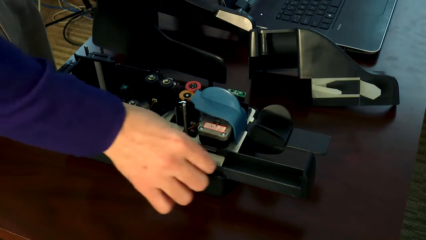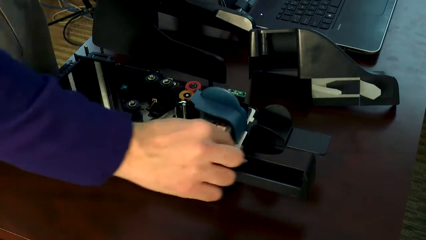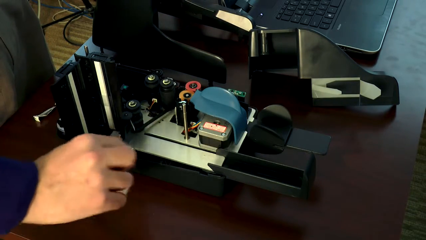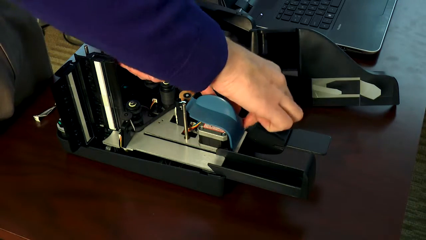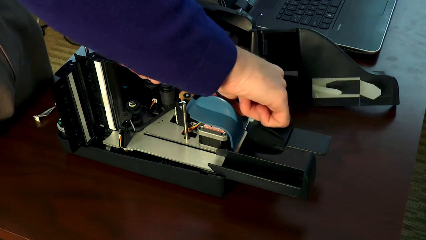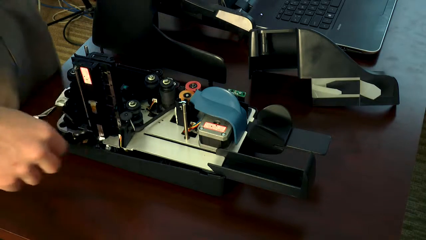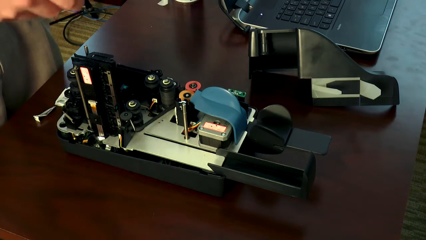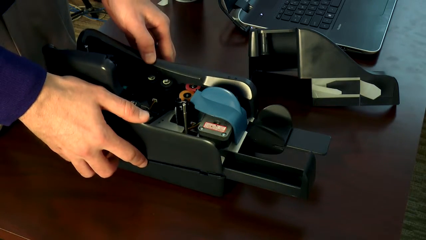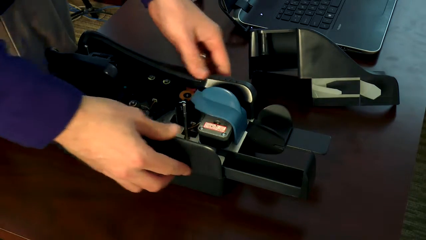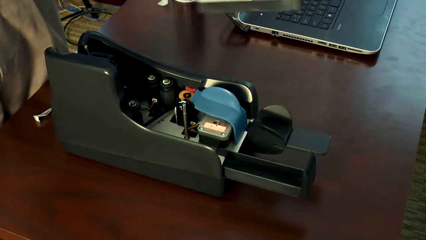Wipe down the track area with an alcohol pad. When finished, put the covers back on in reverse order, with the side cover first and the middle cover second.